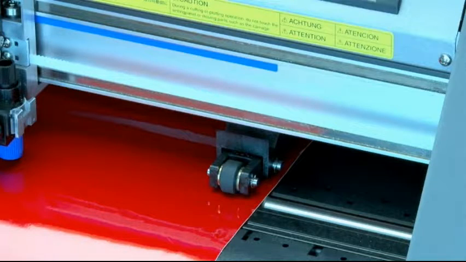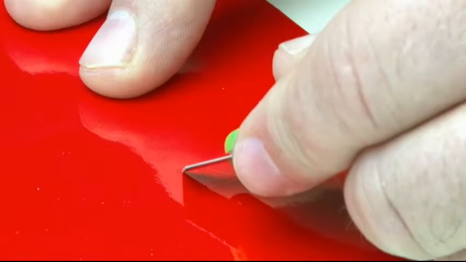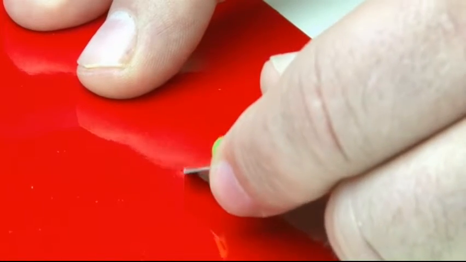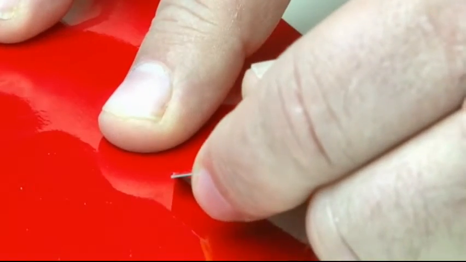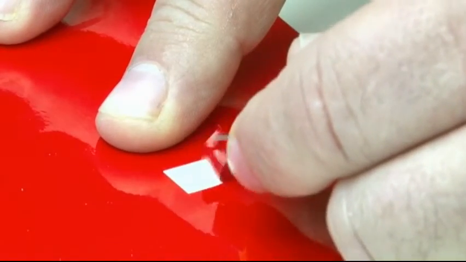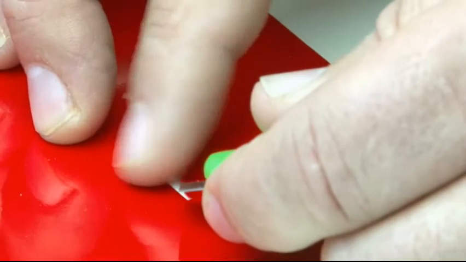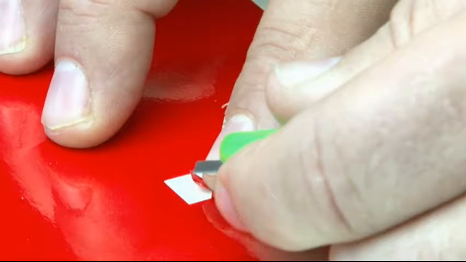When checking the test cut pattern, we will first see if the material has been cut cleanly. To do this, remove the outside square. It should come up easily, without pulling up the triangle. There will be times though, as you see here, that the triangle will tend to lift.